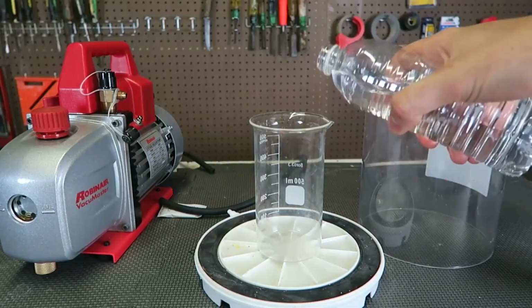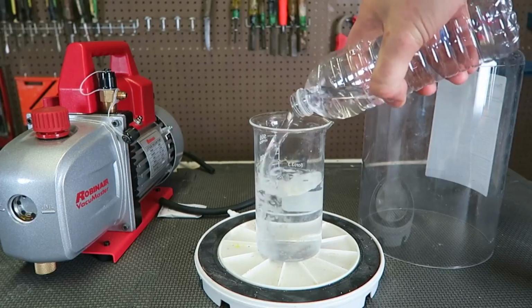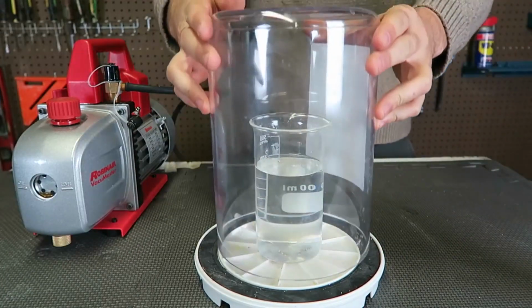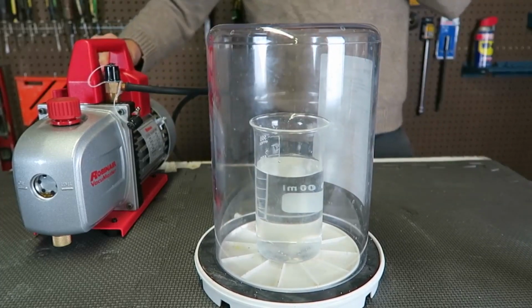I got water over here. We're gonna fill it up, the beaker, with water. Boom. Then we're gonna cover it with the vacuum chamber and then turn it on and see what happens.